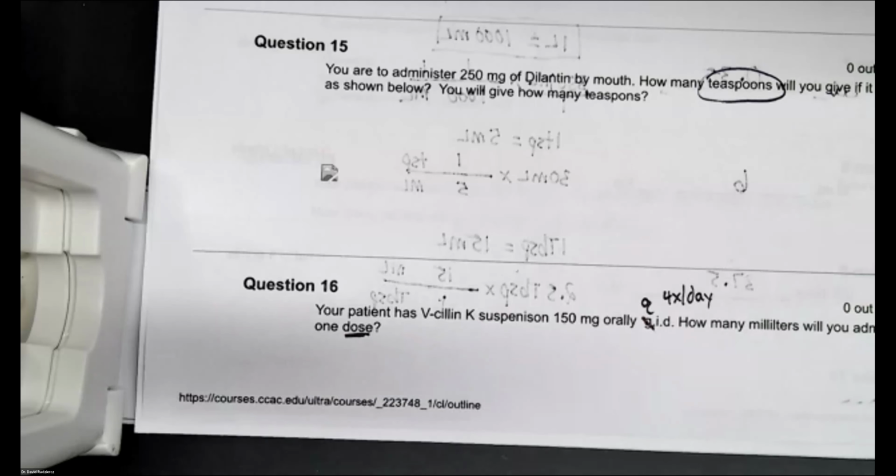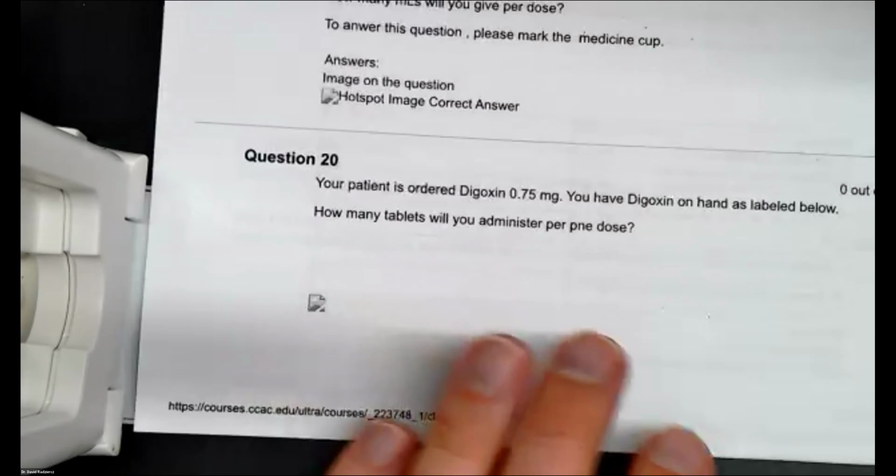Usually when you think about something you're consuming, it might be at least a tablespoon of the medication, but it could be in teaspoons. Okay, so don't get hung up on the specifics of what it should be. Just make sure you can do the math and solve the questions as they are.